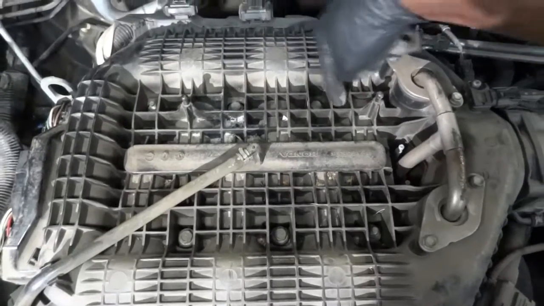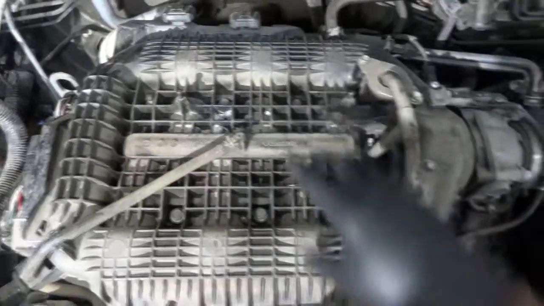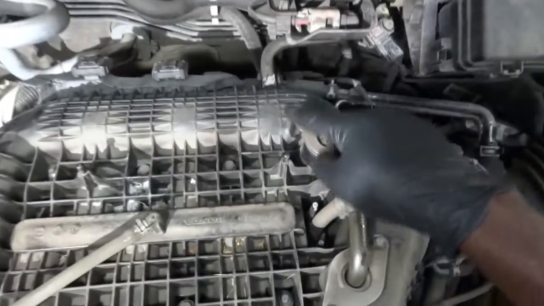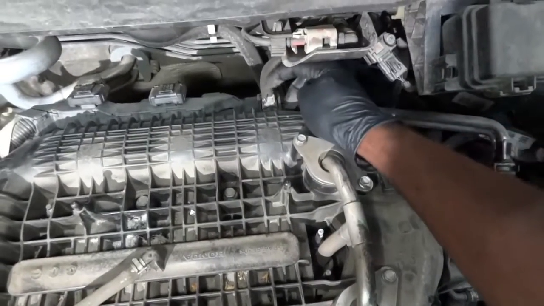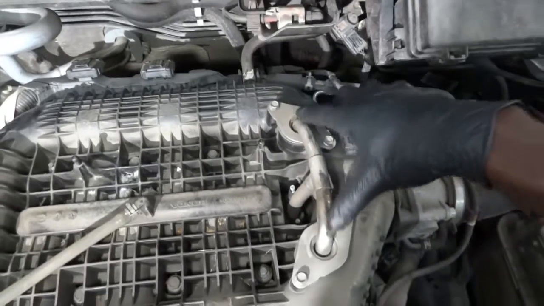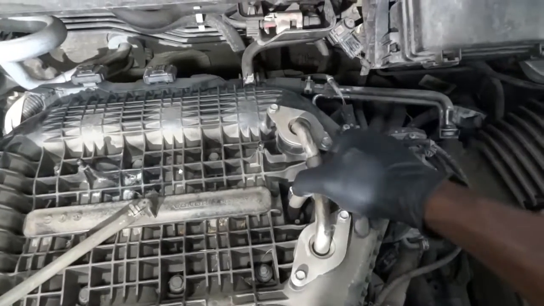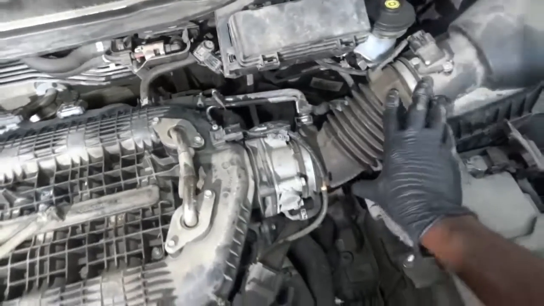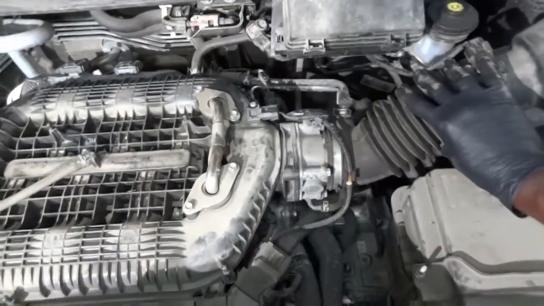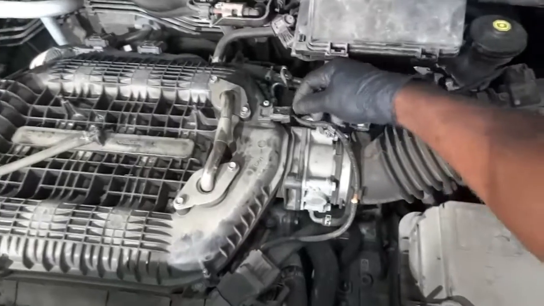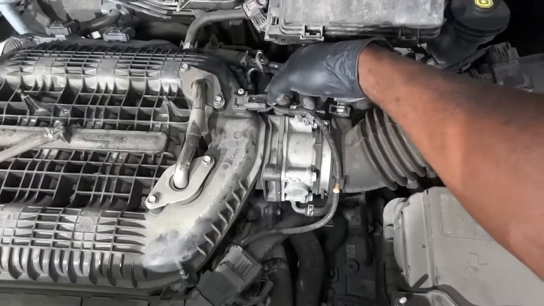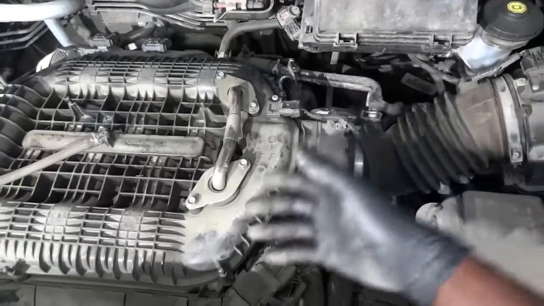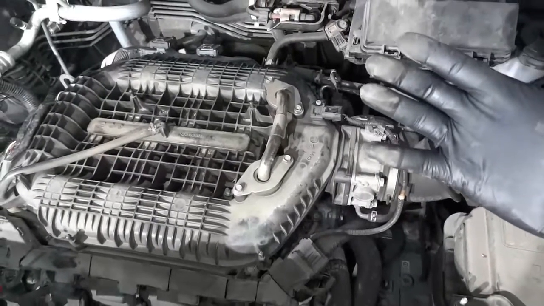Once we remove all these 6 bolts, we're going to disconnect this PCV tube. We're also going to disconnect this brake booster hose, and we're going to remove this EGR tube. After removing this EGR tube, we're going to disconnect the air duct tube, and I'm going to disconnect the MAP sensor also. After we disconnect the MAP sensor, our intake manifold will come out.